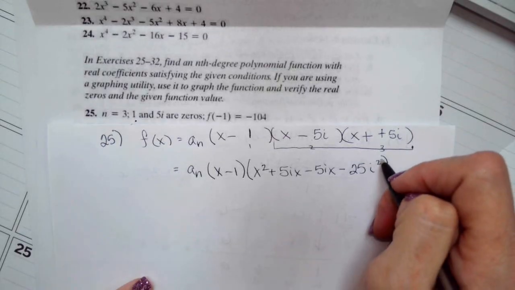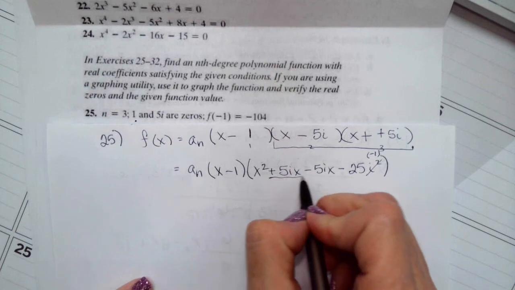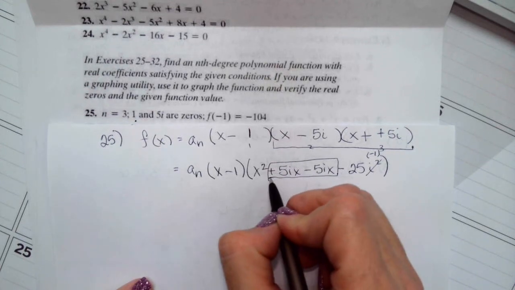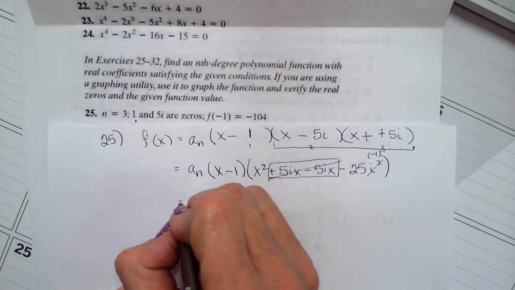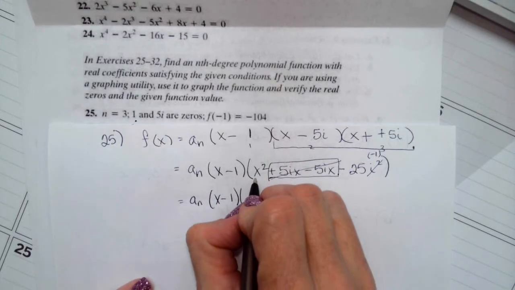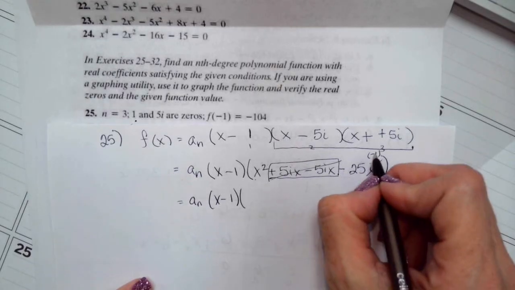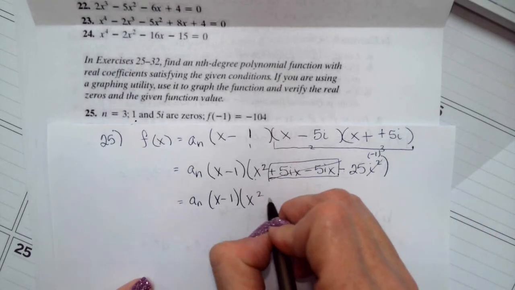I know that i squared is the same as negative 1, and 5ix minus 5ix cancels out. So then I have x minus 1 times x squared minus 25 times negative 1, so that's going to be plus 25. So we have x squared plus 25.